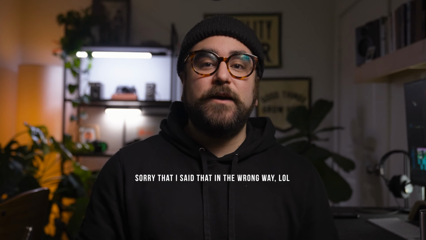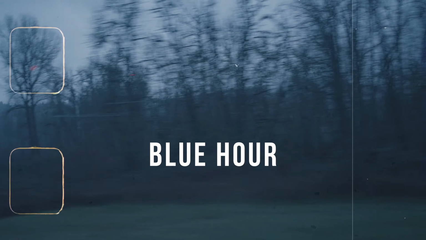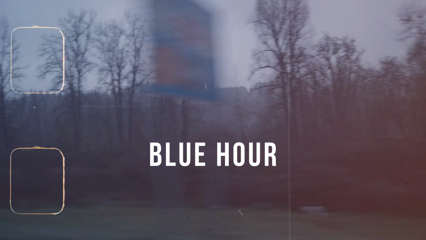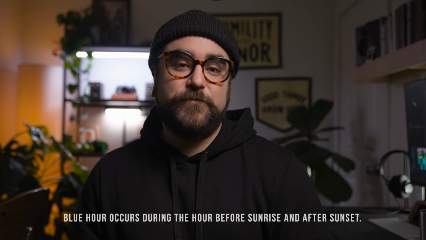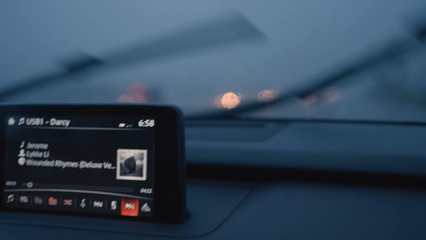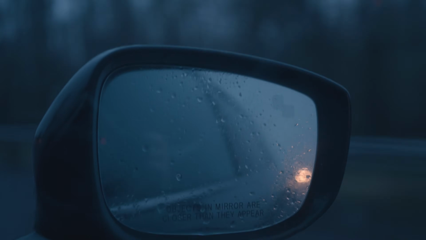And on the flip side of that, we have blue hour. Blue hour is actually my favorite time to film, and that starts 1 hour before the sunrise and 1 hour after the sunset. This is gonna give you a really nice blue hue and it'll give you a moodier style of an image, which I like personally.